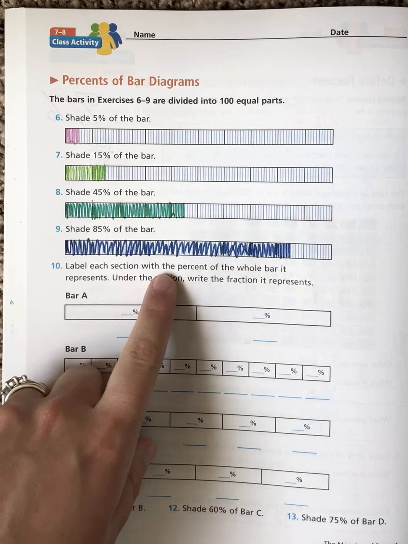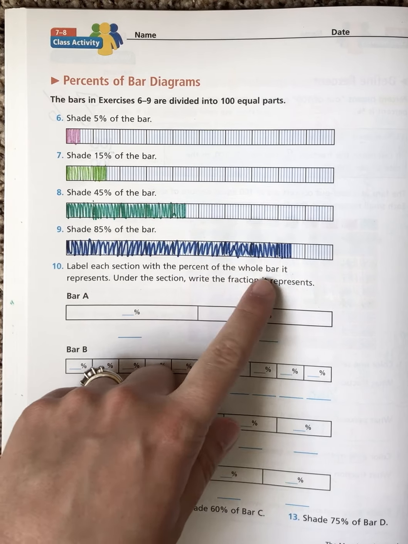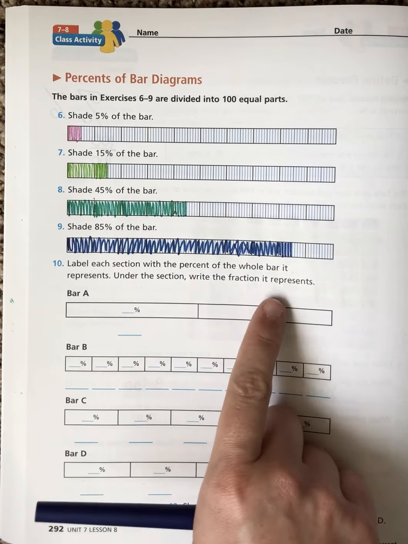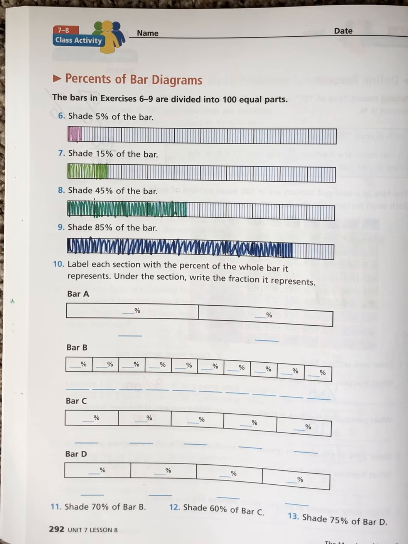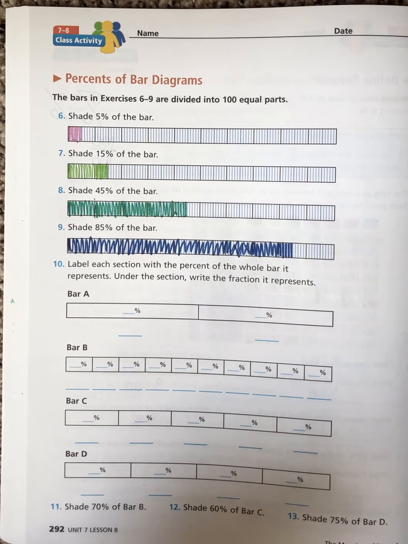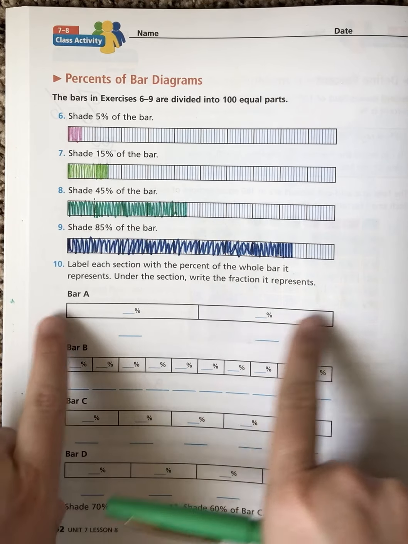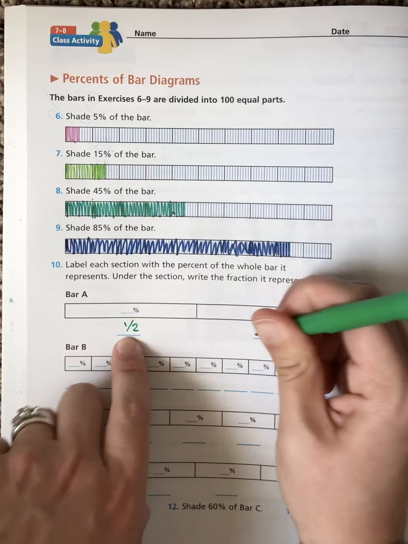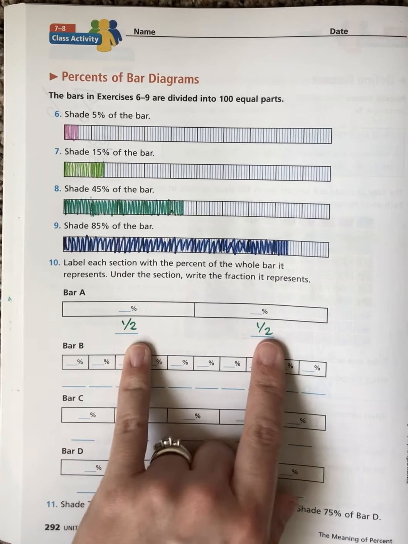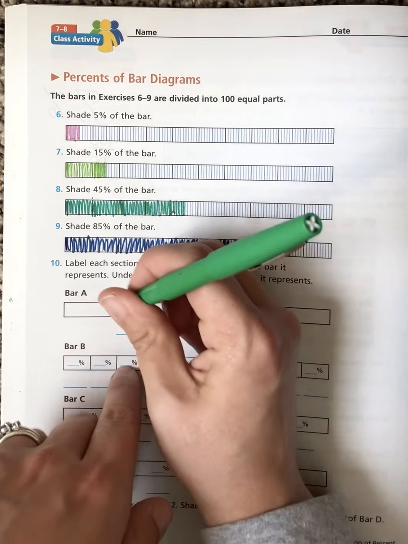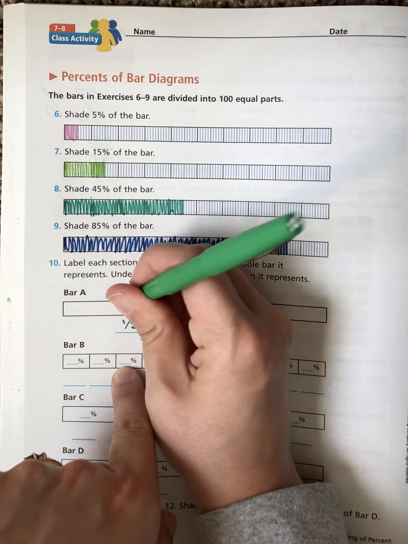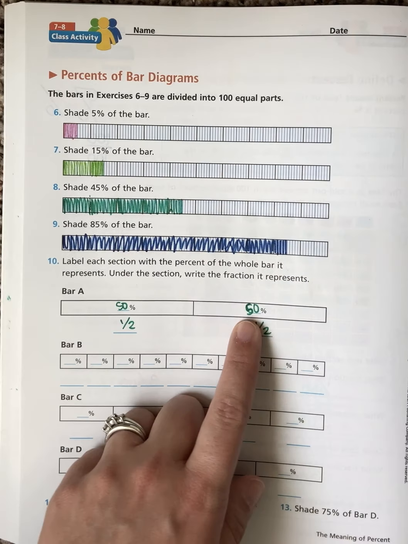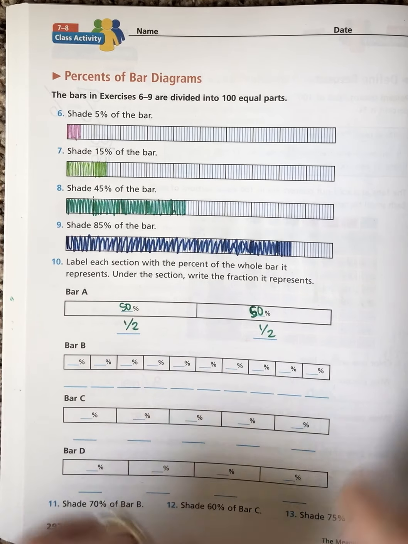Okay, label each section with the percent of the whole bar it represents. Under each section, write the fraction that it represents. All right, well, I can see right here that this bar, if the whole thing represents a whole, is broken into 2 equal pieces. So each one is a half, or we could say 50% and 50%. My 5 looked kind of weird. That way you have 50 plus 50 equals 100.